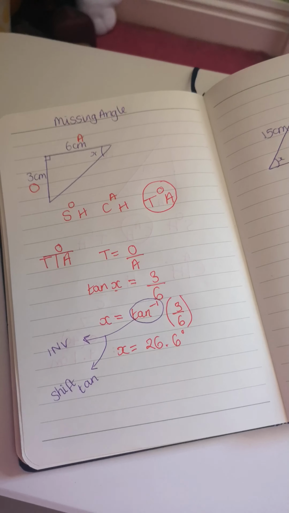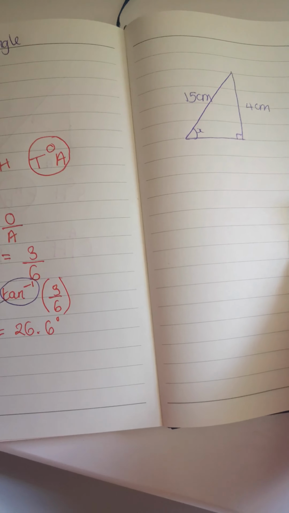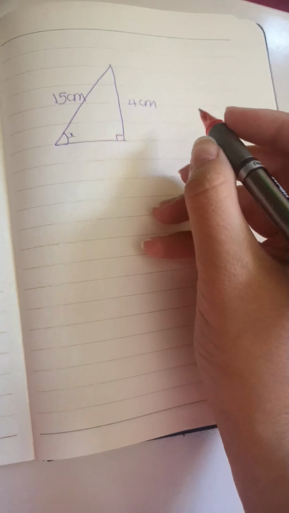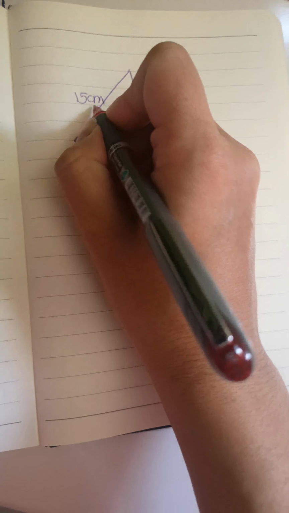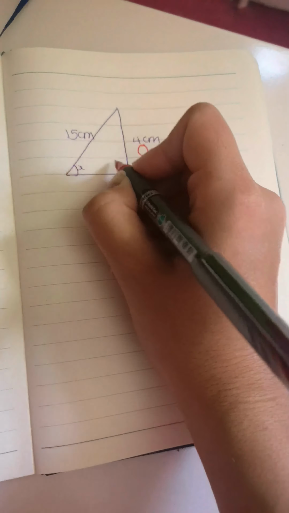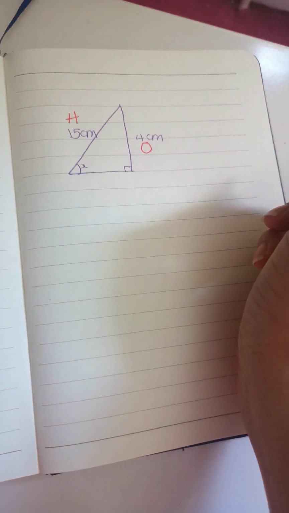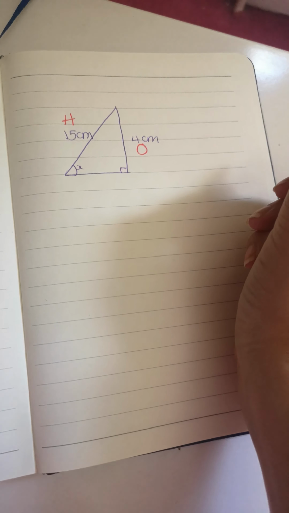Okay, next one. So this one, exactly the same again, label your sides. So this one's opposite the angle, so O. This one is next to the angle, but we also know it's opposite the right angle. So it must be the long side, which is the hypotenuse, so H.